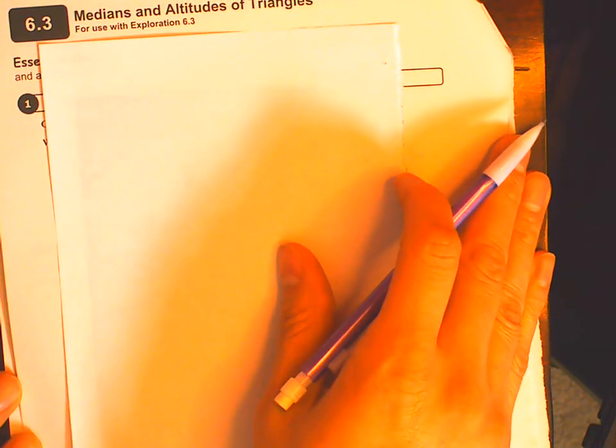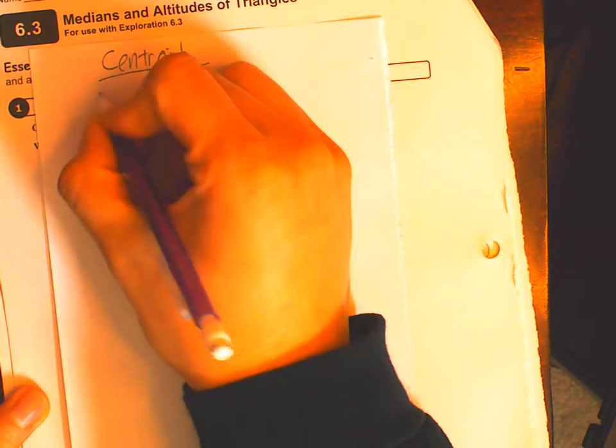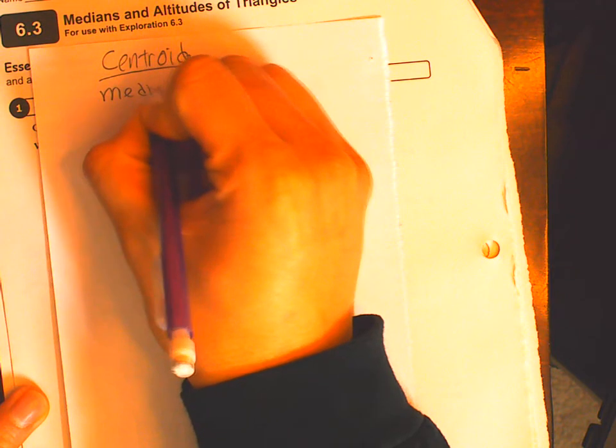All right, today we're going to learn 2 different centers of triangles. The first one that we are going to learn, and this is on page 174 of your journal, is the centroid. So far, we have learned about the circumcenter and the incenter. Today we're going to learn about the centroid and the orthocenter. So the centroid is made up of medians.